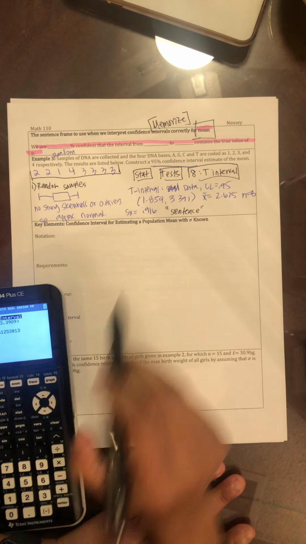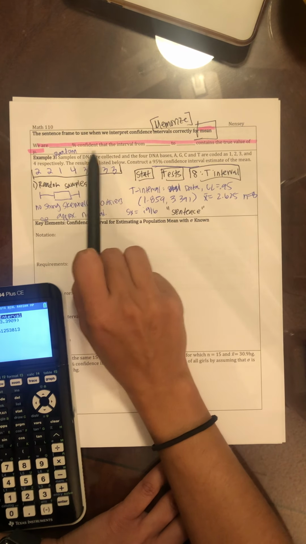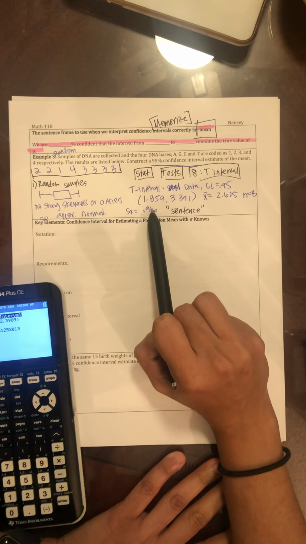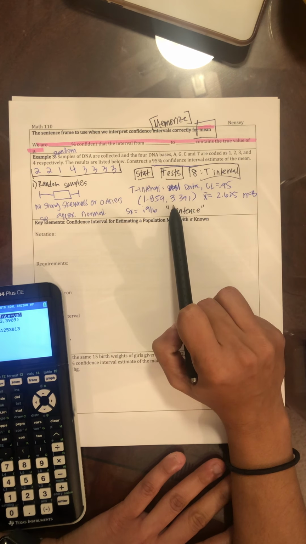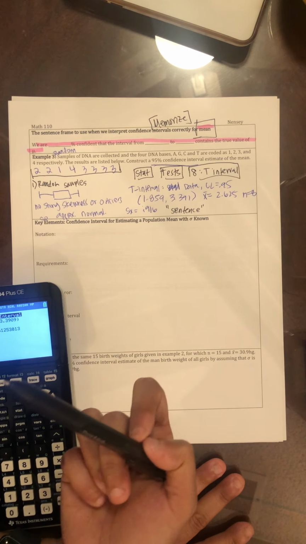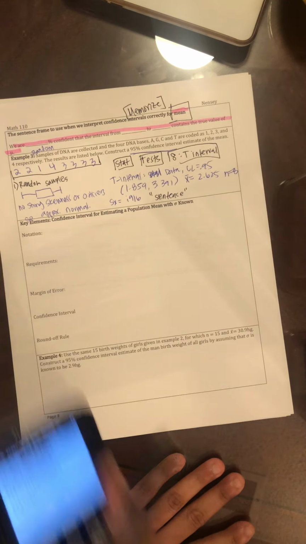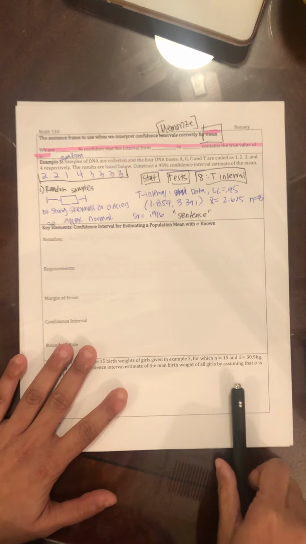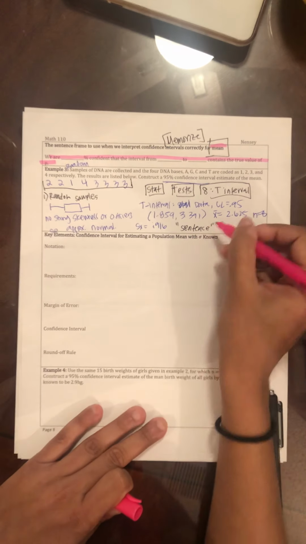I'm not going to actually do it, but you would write, we are 95% confident that the interval from 1.8959 to 3.391 contains the true value mu. And that's the sentence. All right. Now, that's if we don't know sigma. What happens if we do know sigma?